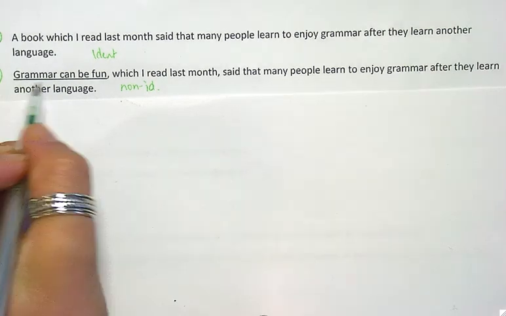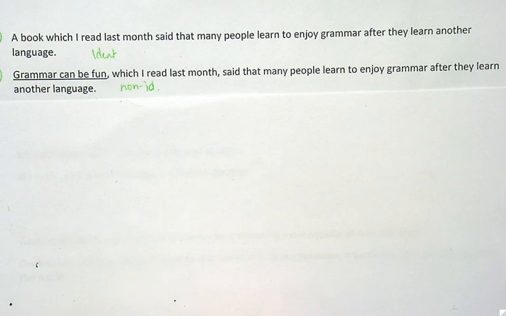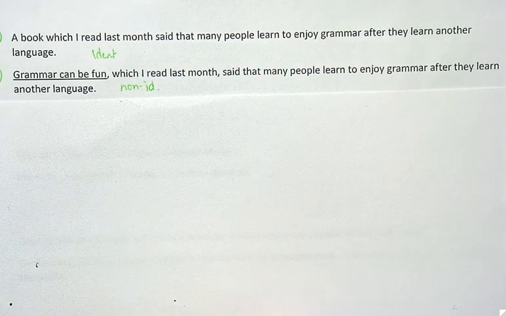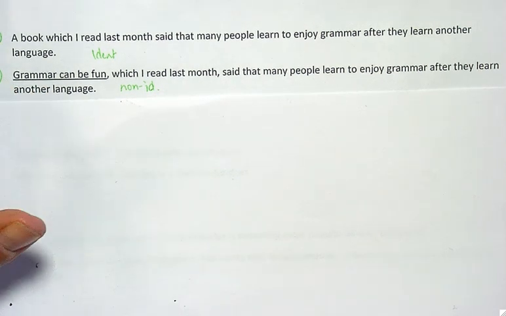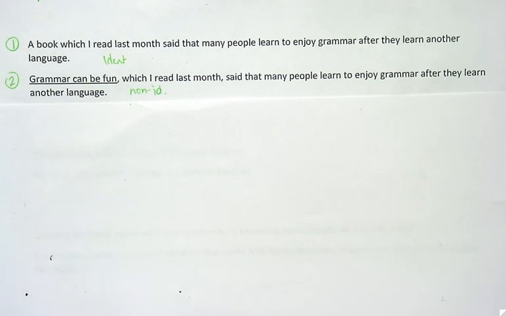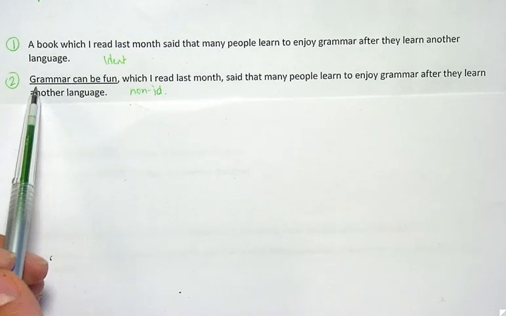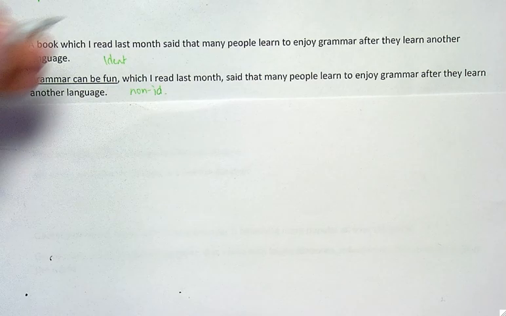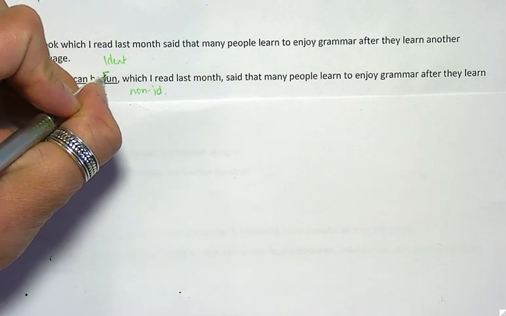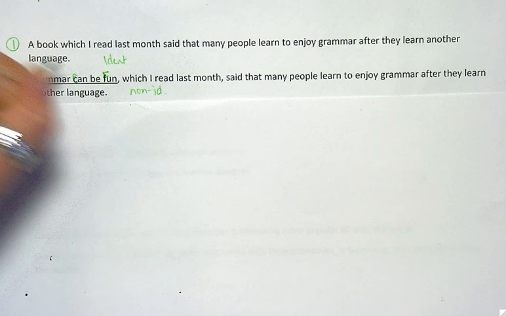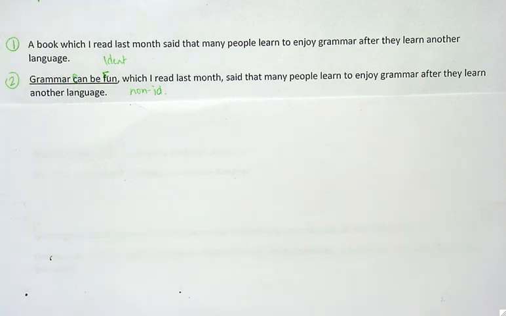Why is this underlined? Well, in English, often we underline the title of a book. Usually if it's an article, we use quotations, but if it's a book, we use an underline. So in this case, this is the name of the book, and we should have capital letters here. The name of the book is Grammar Can Be Fun.